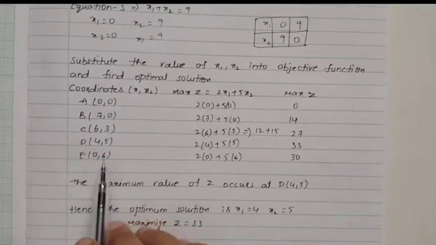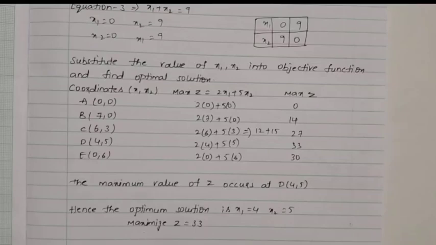Today we have discussed the graphical method of LPP using the maximization method with 2 constraints as well as 3 constraints. In the next video we will discuss a minimization problem with the graphical method with 2 constraints and 3 constraints.